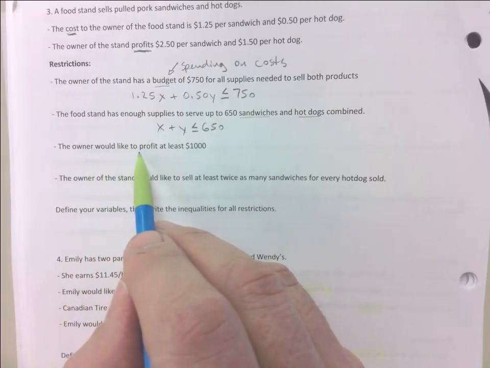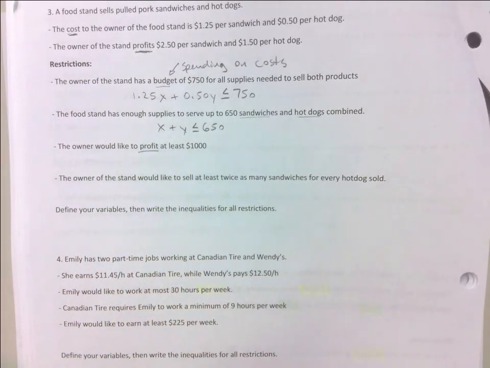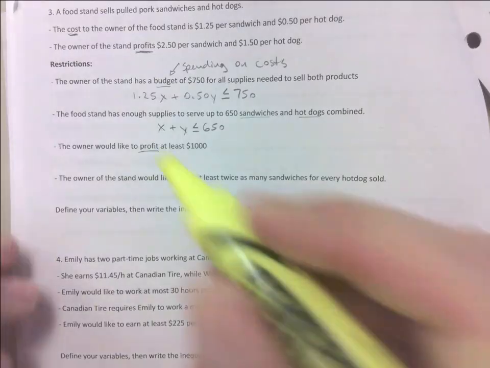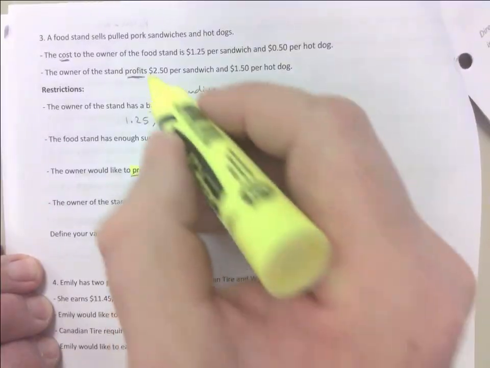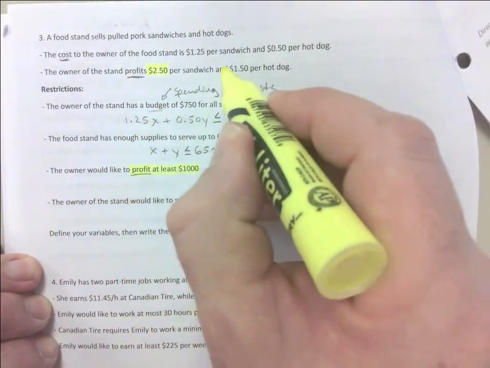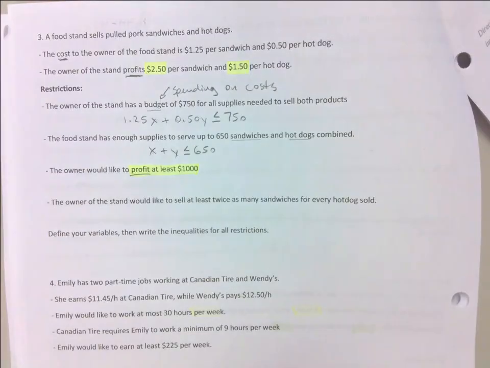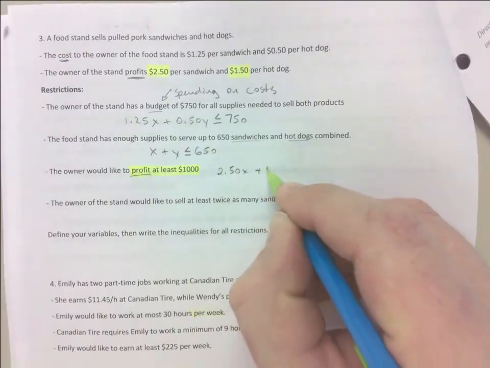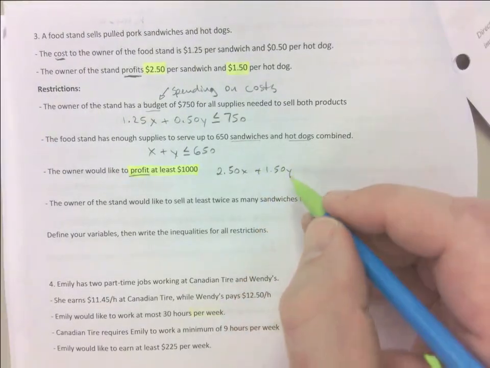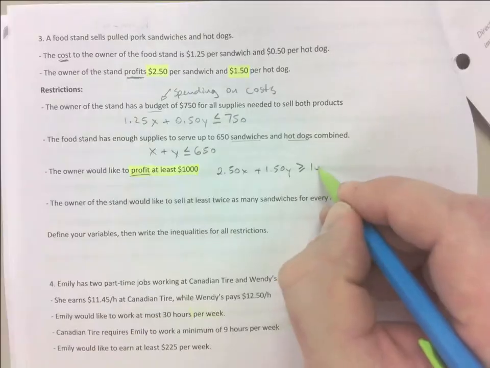The owner would like to profit at least $1,000. I'm going to highlight this one because here we're dealing with profit specifically. So then we would want to use the 250 and the 150 when it comes to profit. So 250x plus 150y has to be at least $1,000.